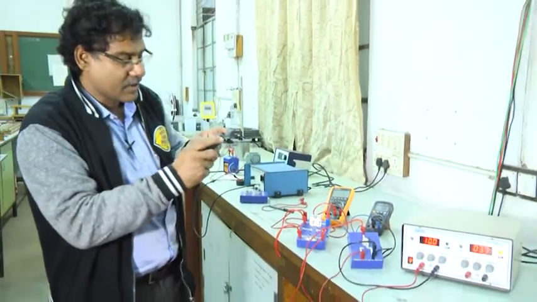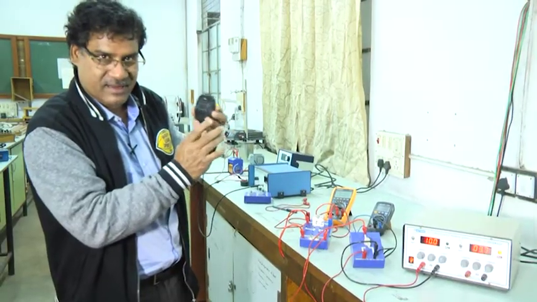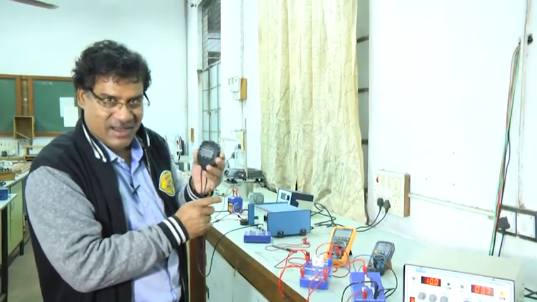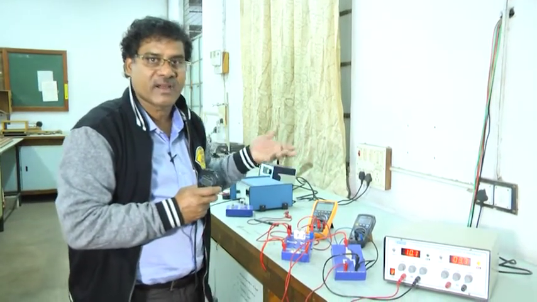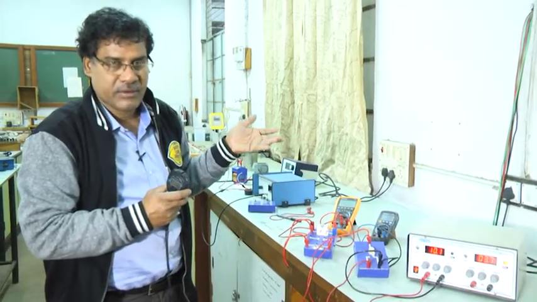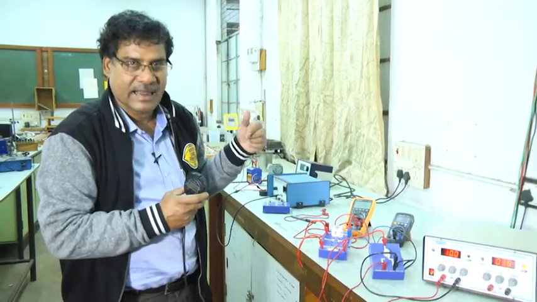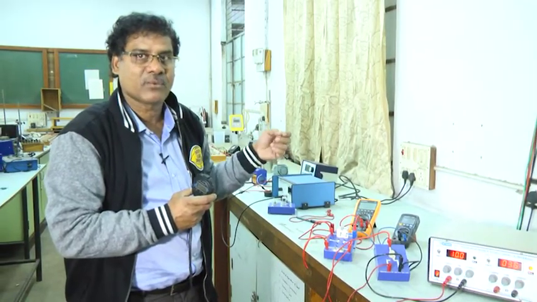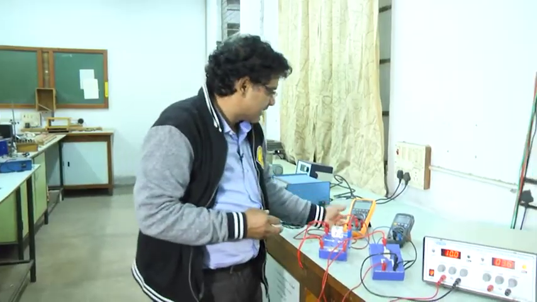I will not use the stopwatch now, but I want to show you the variation of current or voltage with time during charging. In every 5 seconds you have to note down this data.